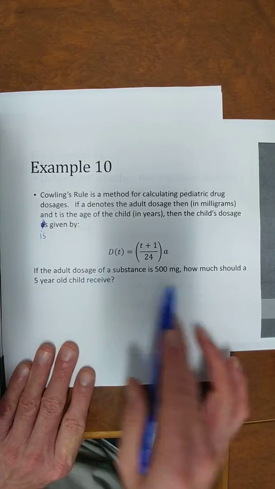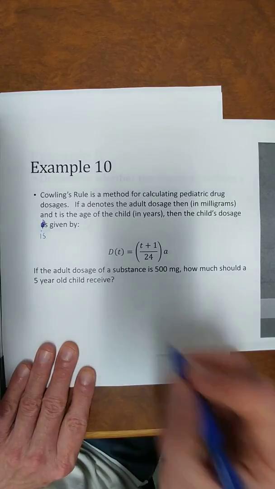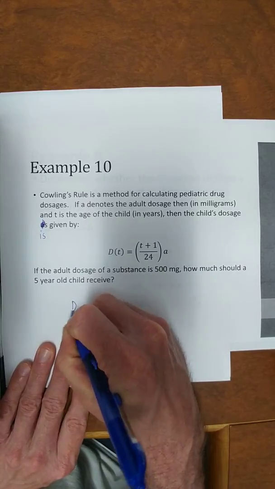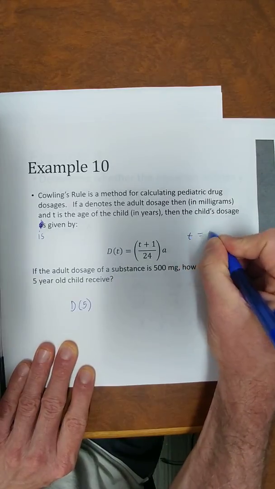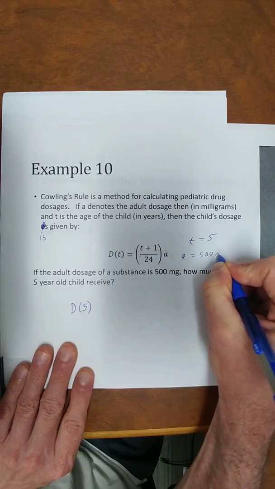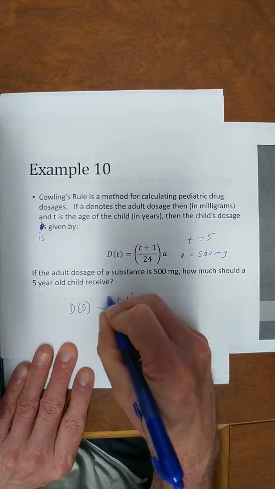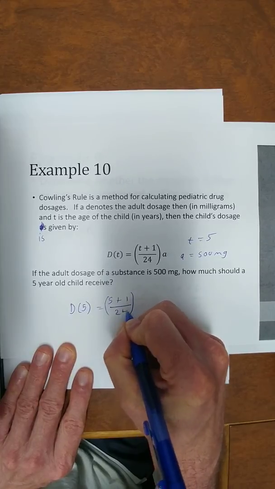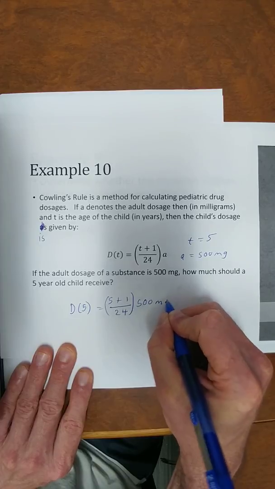So, if the adult dosage is 500 milligrams, what should the 5-year-old child receive? Well, we would have to find D of 5. Notice T will be 5, and my adult dosage is 500 milligrams. So let's plug that in. It would be (5 plus 1) over 24 times 500 milligrams, which was A.